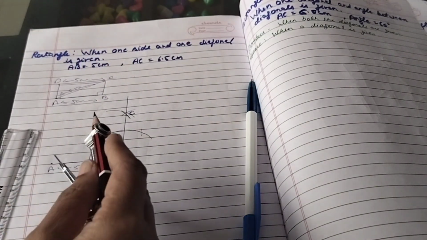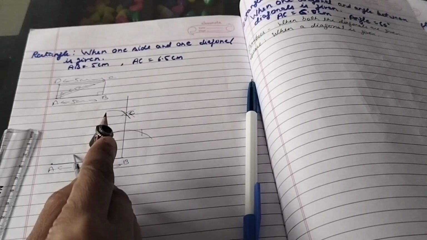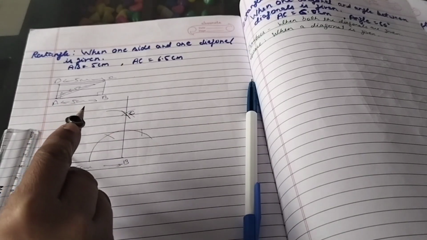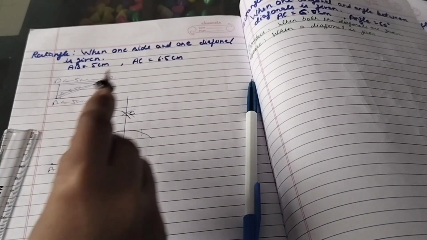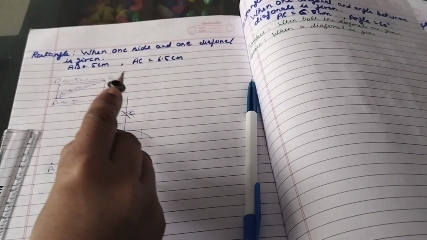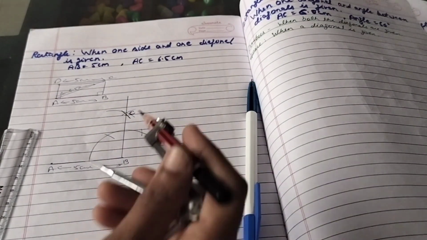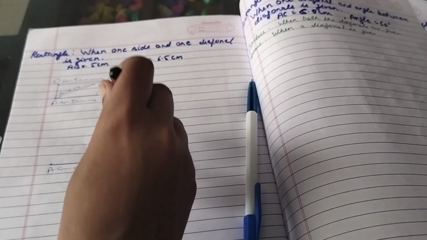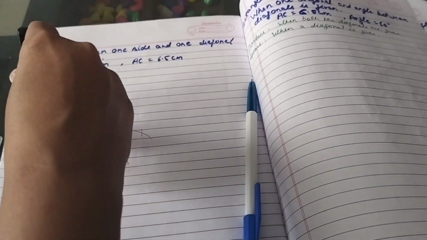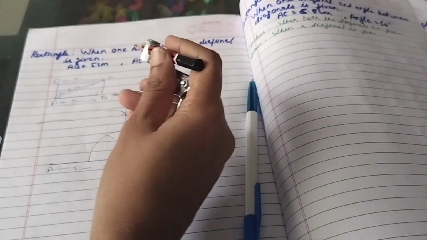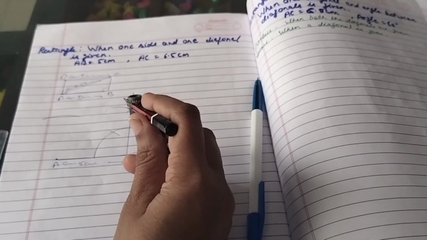Otherwise we could make an angle of 90 degrees at A point, and then from C we will make an arc of 5 centimeter. The point where they intersect will be your point D. So here I have taken BC equivalent and made an arc. Now we are taking AB.